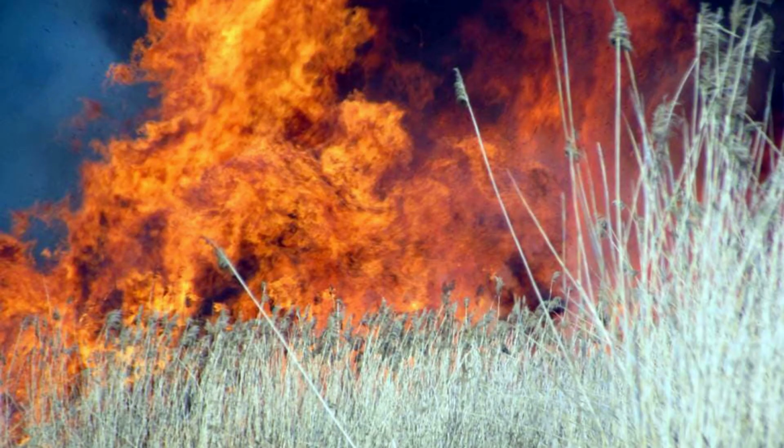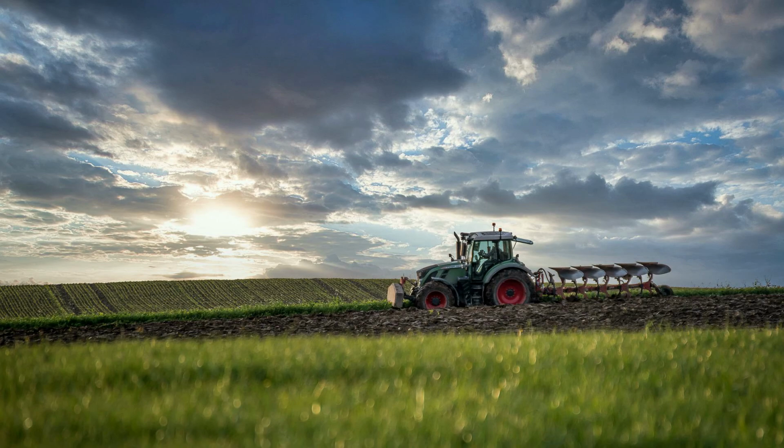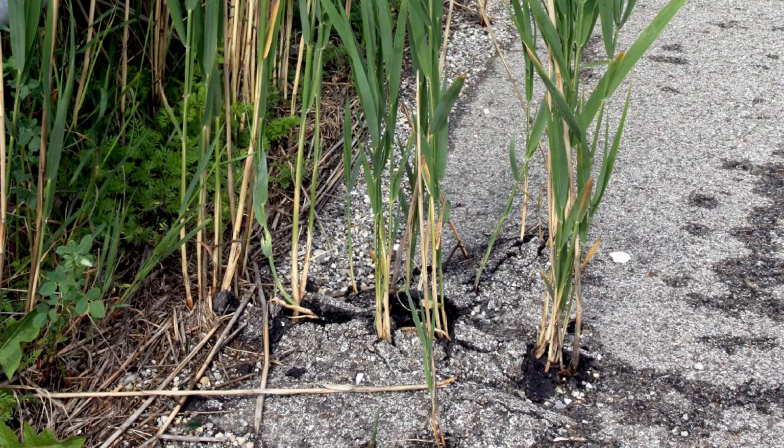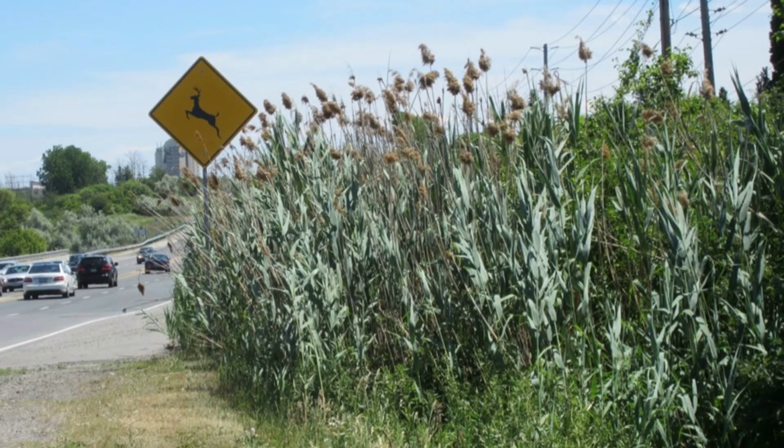Dead standing stalks that are left behind during the fall are very dry and combustible, leading to an increased risk of fire. These plants can also impede farming, block drainage ditches, damage asphalt through their root growth, obscure views for landowners, and cause safety issues near roadways by blocking sight lines.